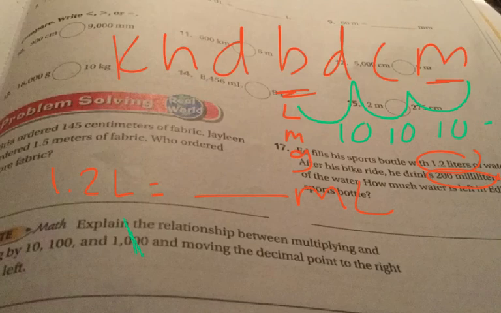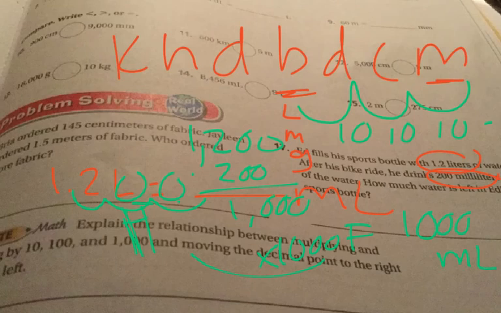And I'm going from horse to fly, multiplying by 1,000. So I'm taking that and I'm moving it 1 place, 2 places, 3 places. In these holes, I'm putting zeros. So 1,200. If I subtract the 200 he drank, that's going to leave me 1,000 milliliters. Or if you know how many liters that would be, 1,000 milliliters would literally be, I'm going to get rid of my 3 zeros, 1 liter. Now I'm going to go to those 6 questions that we normally do.